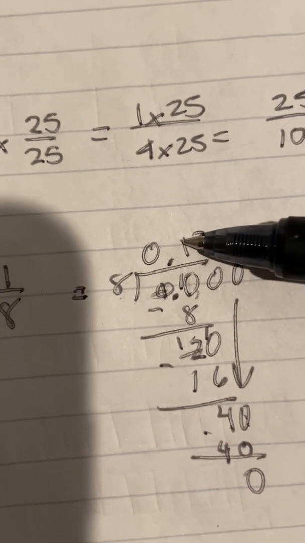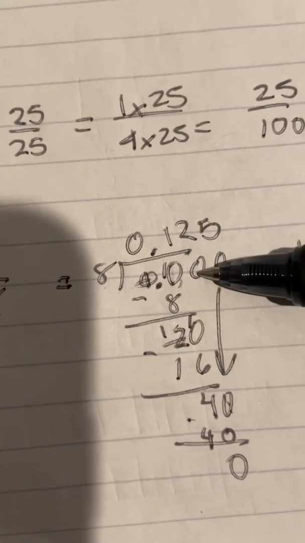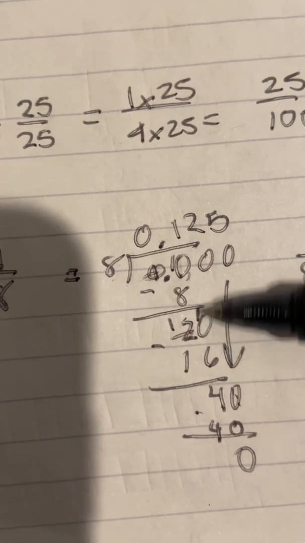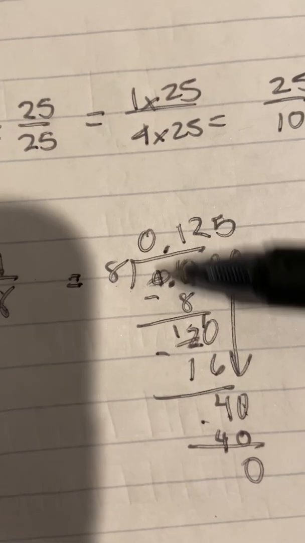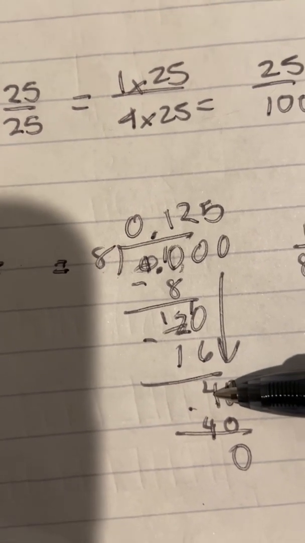I was about to say 2. It goes in 1 time, so 1 times 8 is 8. 10 take away 8 is 2. Bring down a 0. The 0 now is in the hundredths place, so 20 hundredths. It goes in 2 times, so 2 times 8 is 16 hundredths. 20 take away 16 gives me 4, remainder of 4.